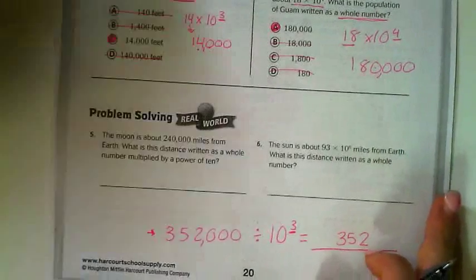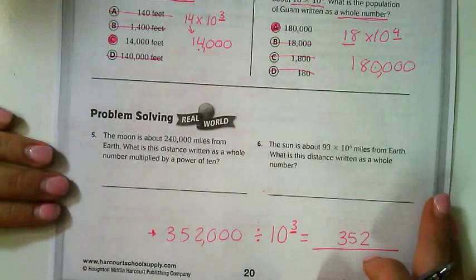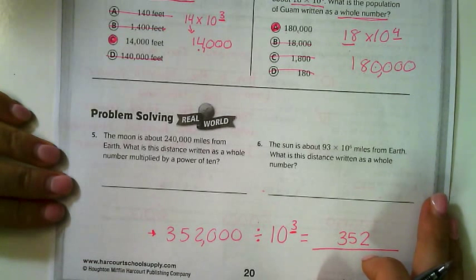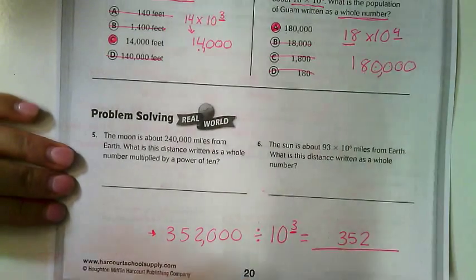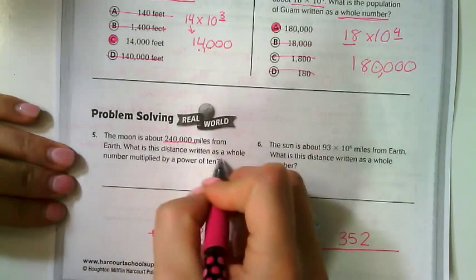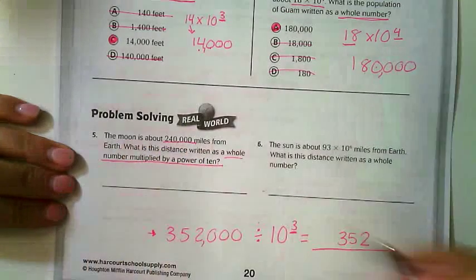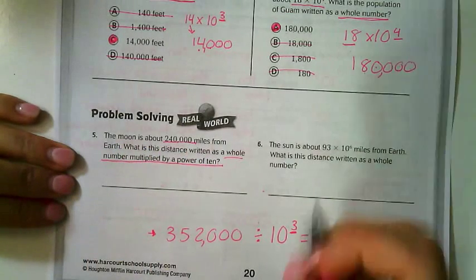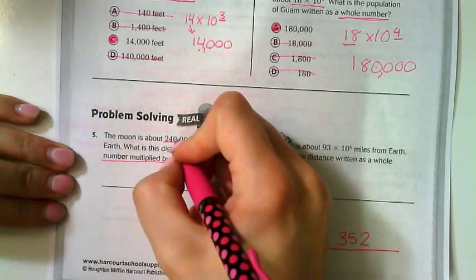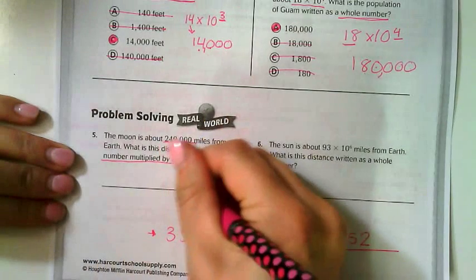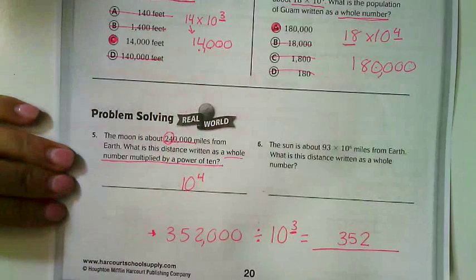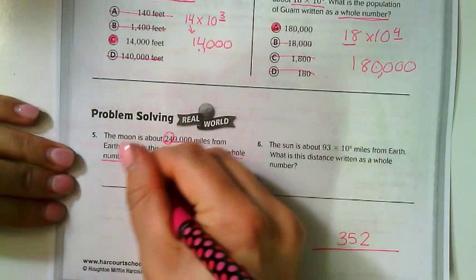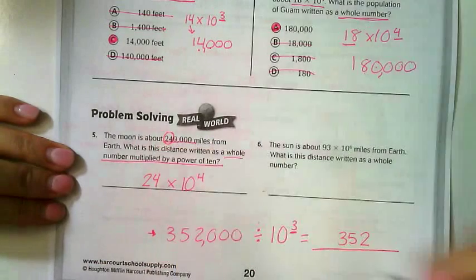All right, down here at the bottom. The moon is about 240,000 miles from Earth. What is this distance written as a whole number multiplied by a power of 10? There's my information. Here's what they want me to write my answer in. Okay, I can do this. 1, 2, 3, 4. 4 zeros means 10 to the 4th power. I see 24 in front of it, so I know it's an equation. 24 times 10 to the 4th.